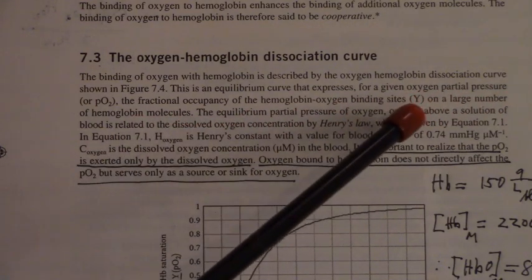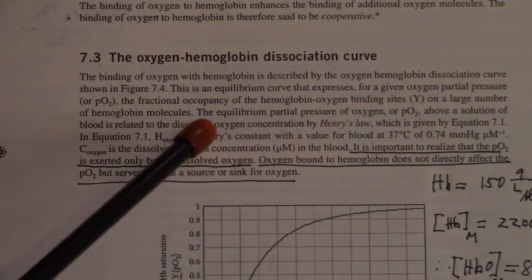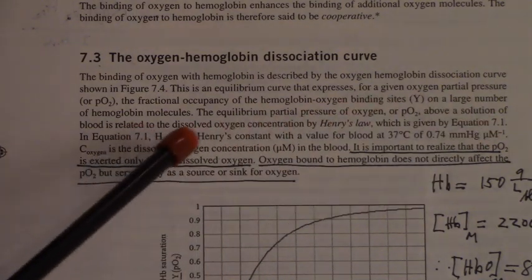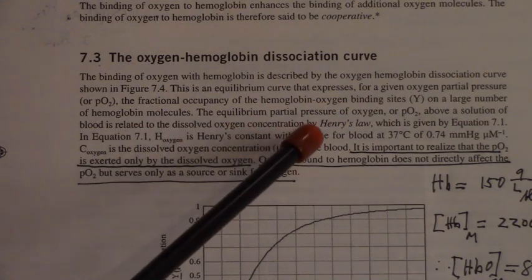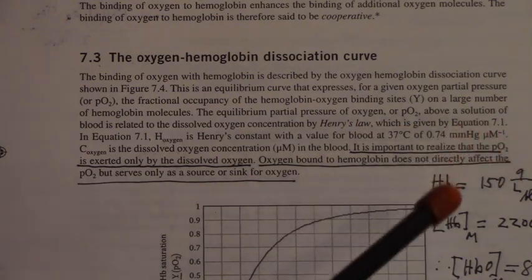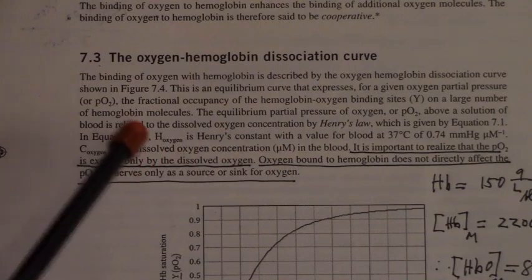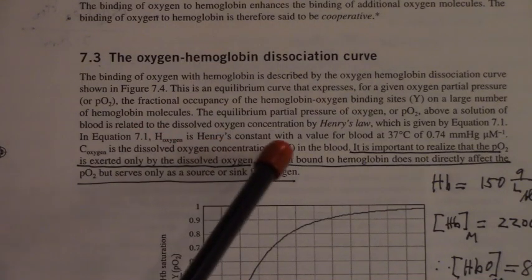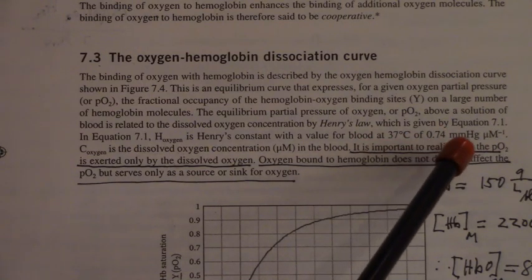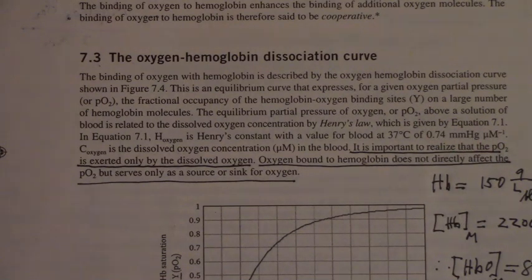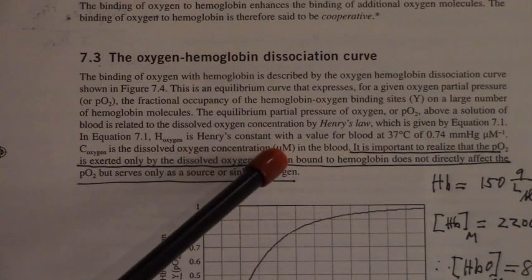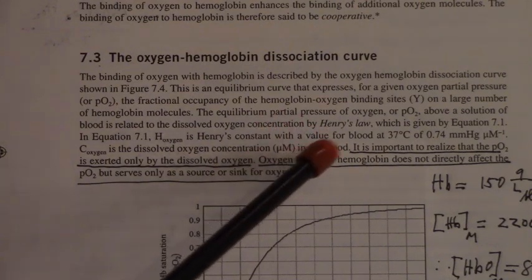That's the saturation fraction. The equilibrium partial pressure of oxygen above a solution of blood, recall, is related to the dissolved oxygen concentration by Henry's law, which we gave earlier by equation 7.1. So in equation 7.1, H oxygen is Henry's constant, and a good value for that at 37 degrees C, as I mentioned earlier, was 0.74 millimeters of mercury per micromolar. And C oxygen is the dissolved oxygen concentration. Here we'll use units of micromolar in the blood.